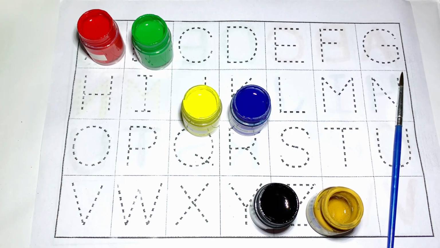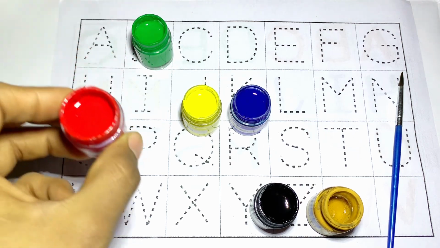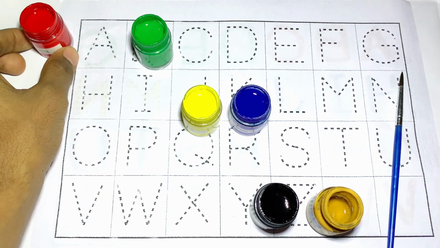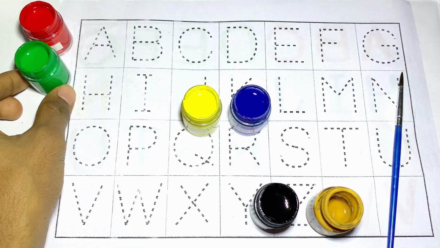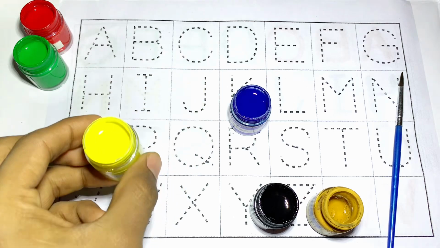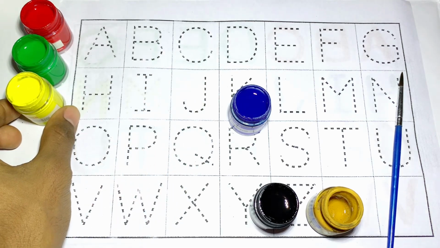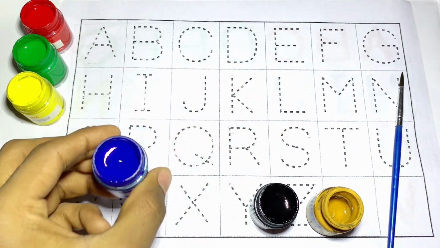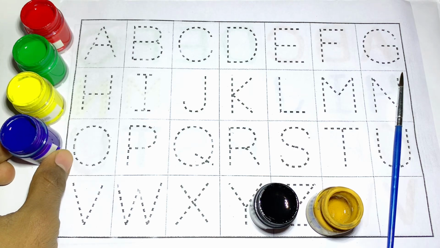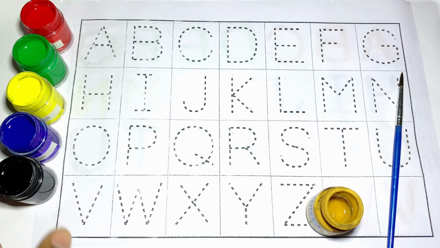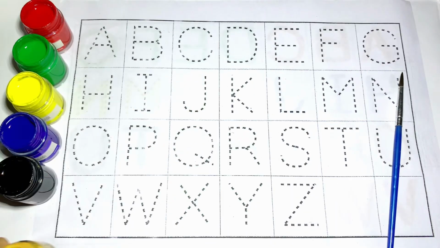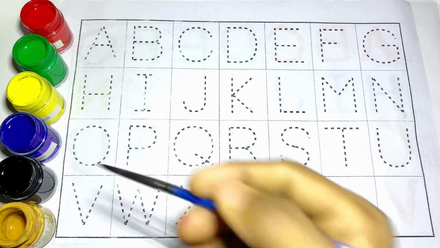Today learn alphabets A to Z. Kids, colors name. Red color, green color, yellow color, blue color, black color, yellow color. Kids, now coloring alphabets A to Z.